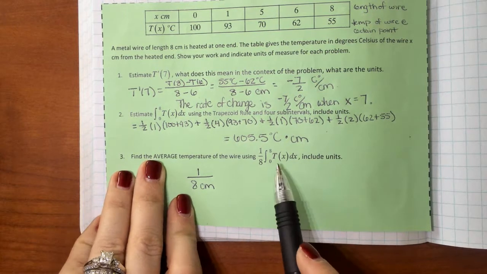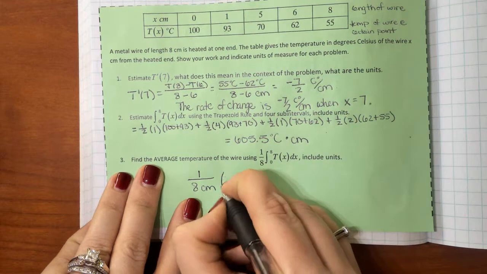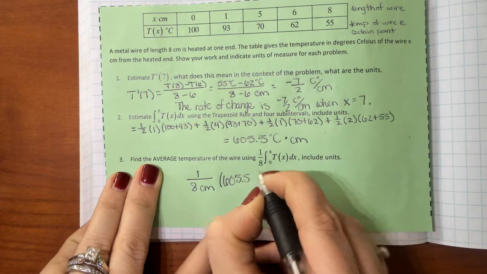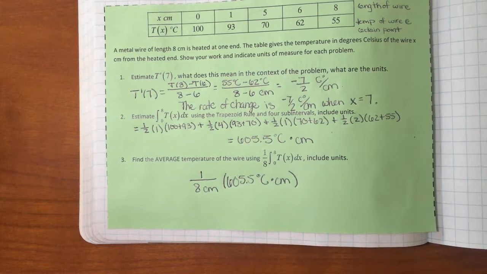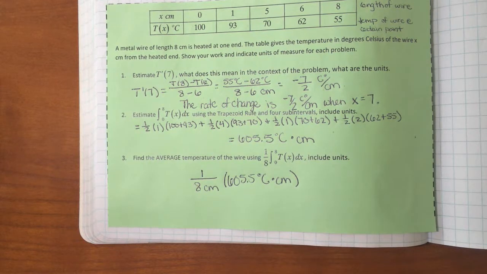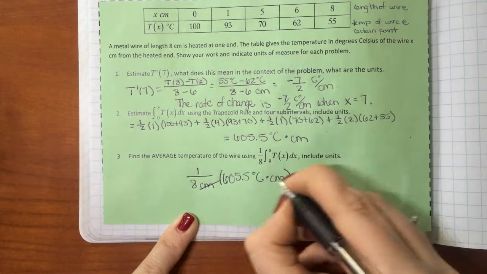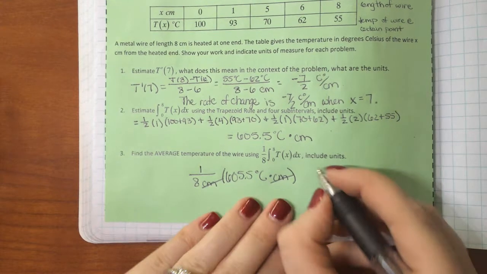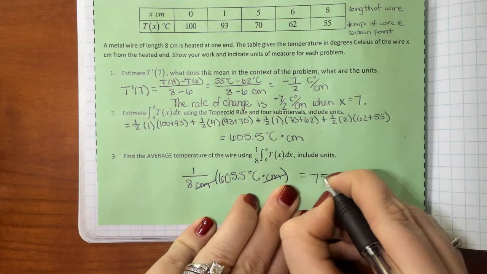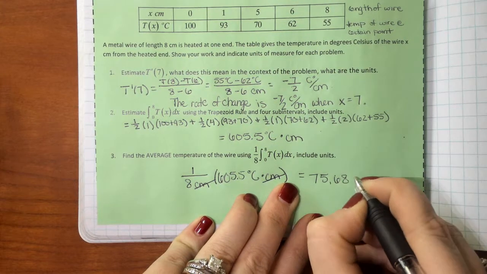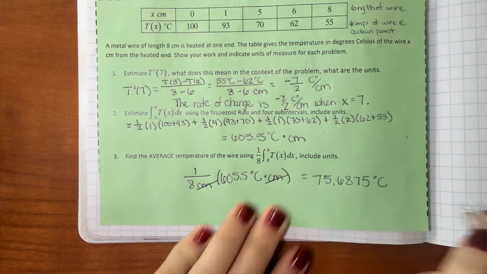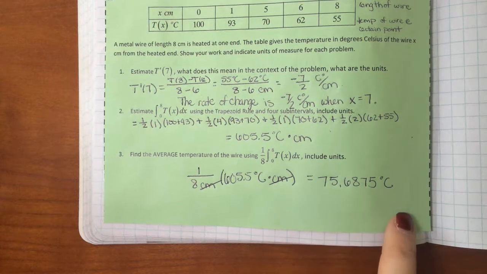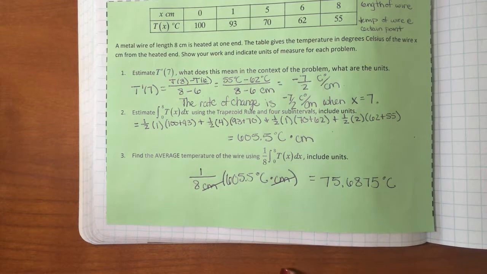What was my answer from up above? 605.5. Let's put our units. Degrees Celsius times centimeters. What do you guys see? Centimeters canceled out. Okay. So now 605.5 divided by 8 is just equal to 75.6875. If you want to be exact, that's the way it works out, degrees Celsius, which means the average temperature at any point on that wire is 75.6875 degrees Celsius. Okay?